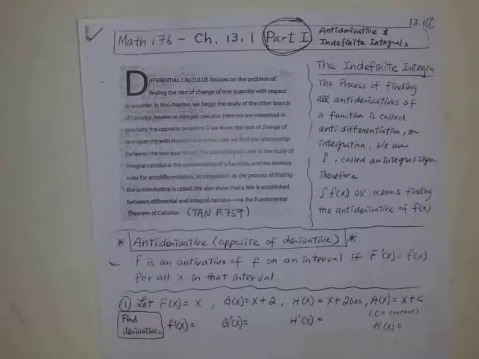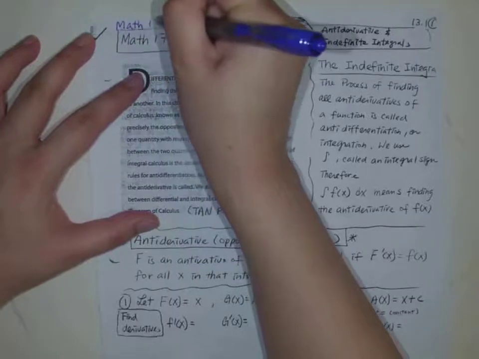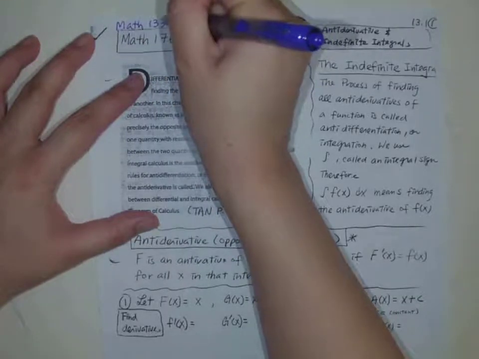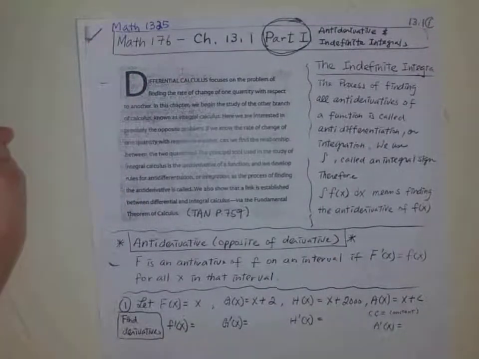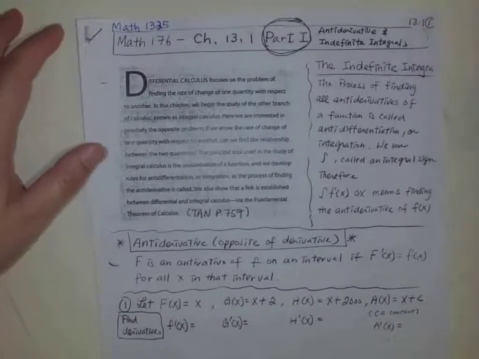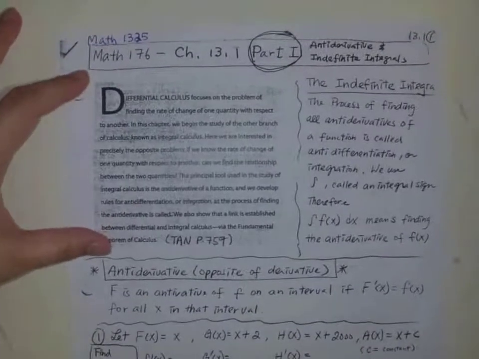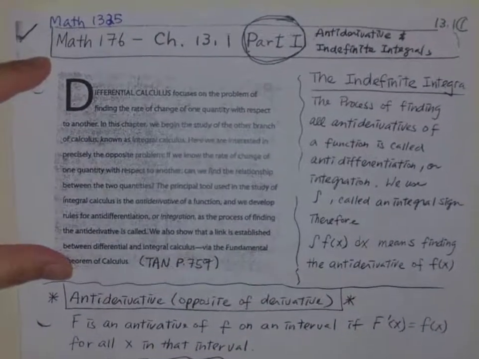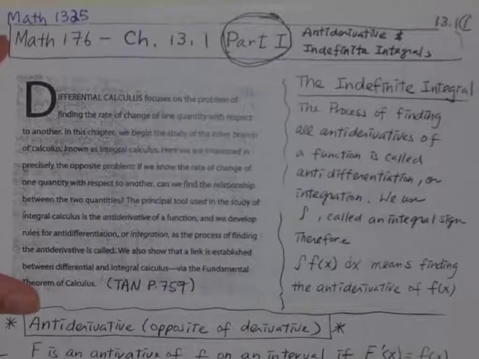Okay, this is chapter 13.1 for Math 1325. So we changed the course number recently. Alright, so we are moving on to a different part of business calculus content, and it's called antiderivative, or the indefinite integrals. So basically, since the beginning of the semester until now, we have been taking the derivative, but now we're doing the opposite.